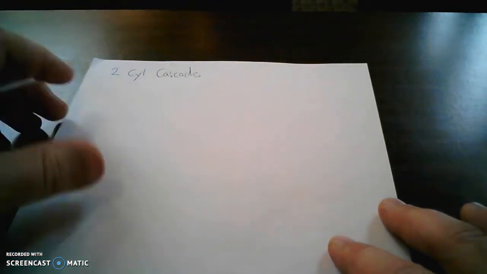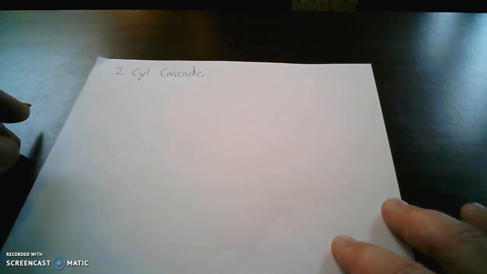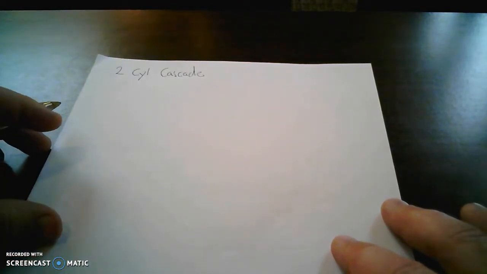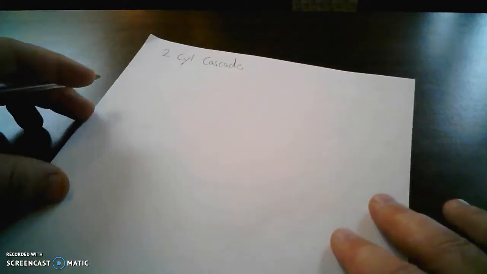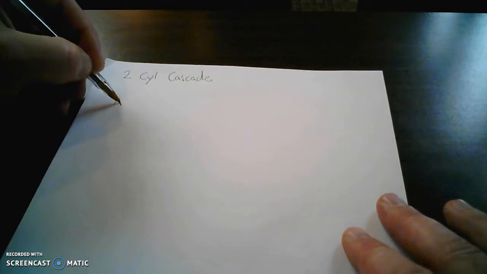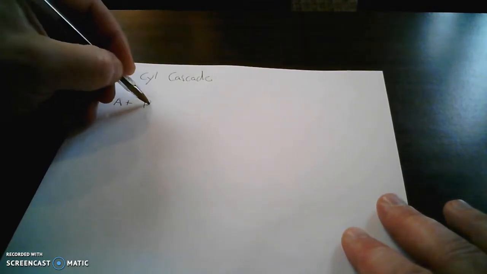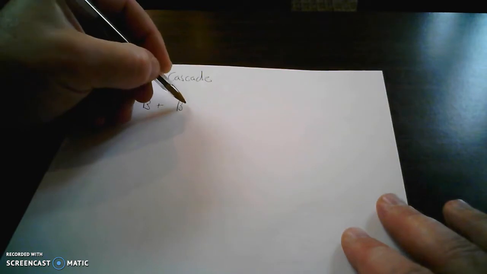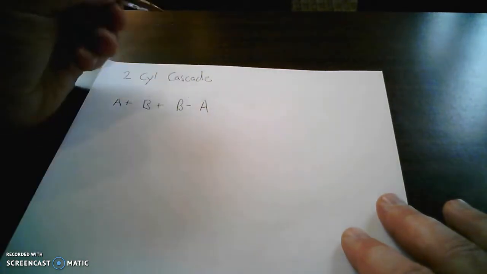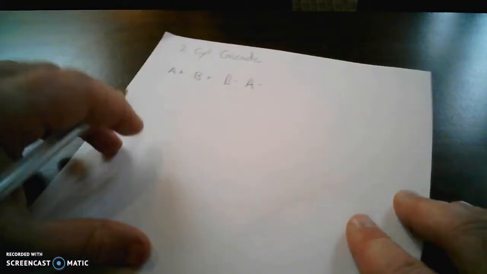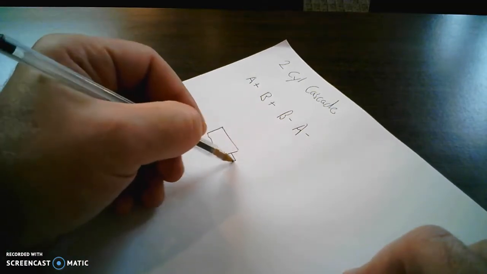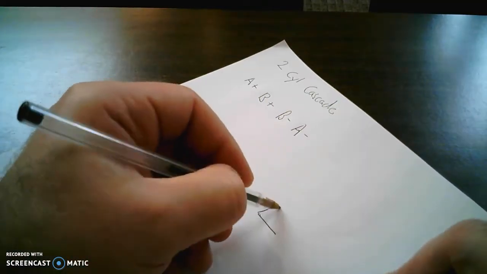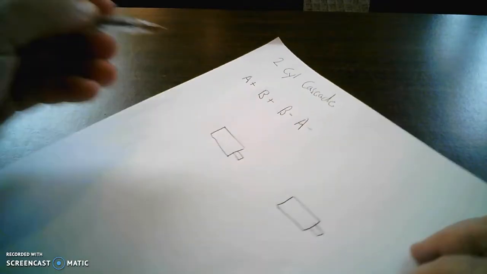You will need to look at your notes from the previous week and look at the rules, because I'm going to chat you through the solution and I'll discuss the rules, but you should review them as well. So 2-cylinder Cascade, and the problem we're going to deal with is A plus, B plus, B minus, A minus. And I'll draw out the cylinders and the control for the cylinders.